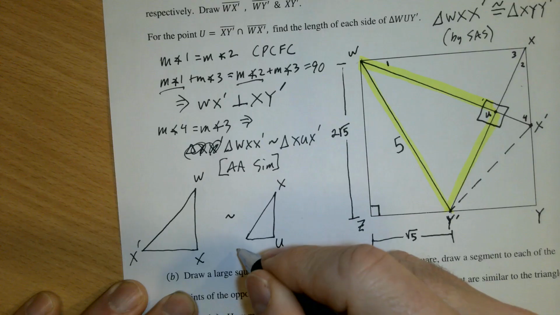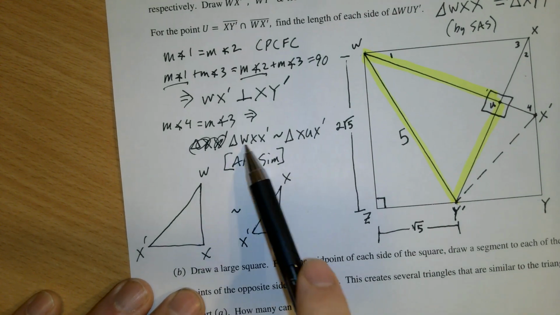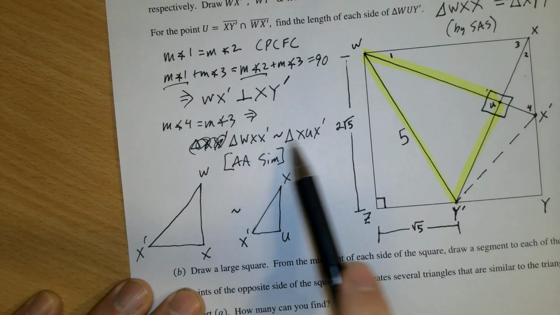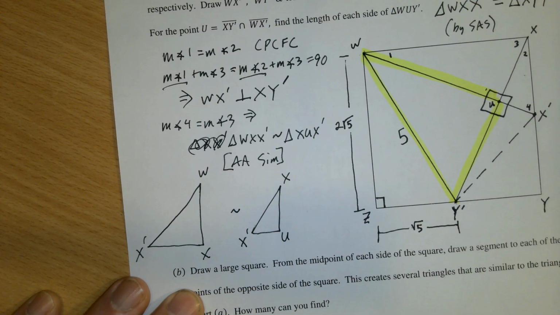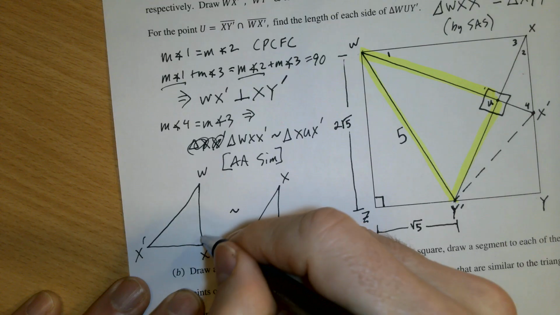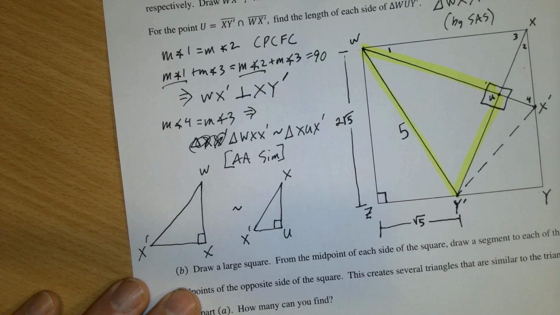X, U, X prime. And they correspond in the correct way. W goes with X, X goes with U, and X prime goes with X prime. And these are right angles. So we can use the Pythagorean theorem on them. And here's what we need to do.